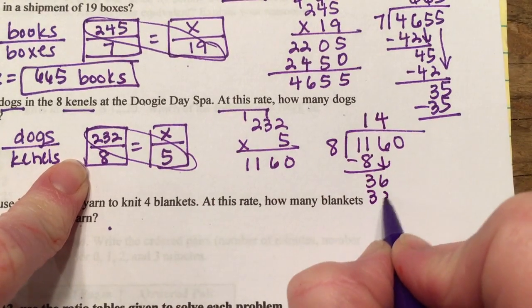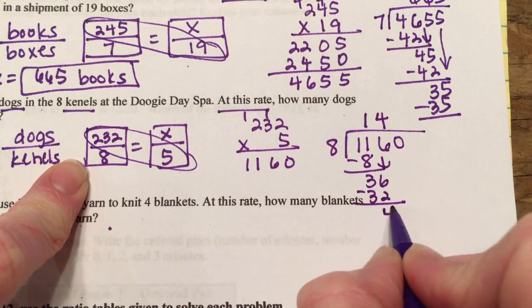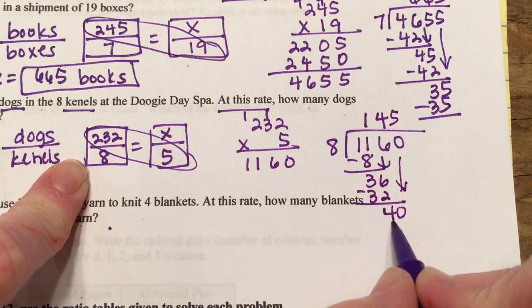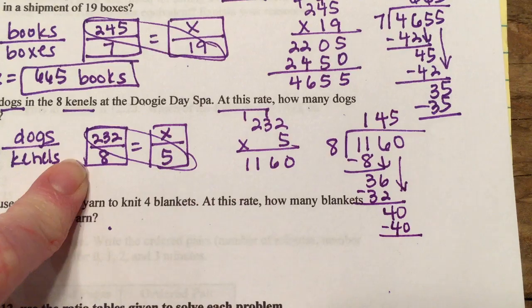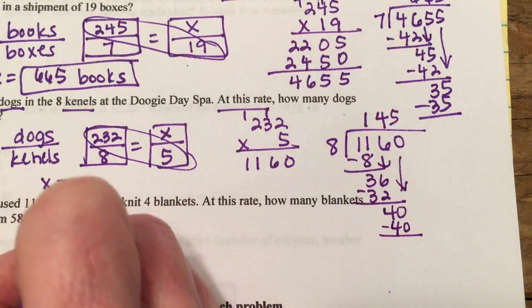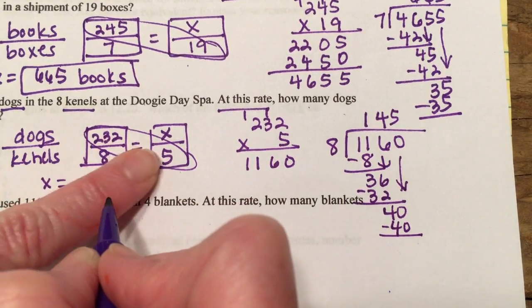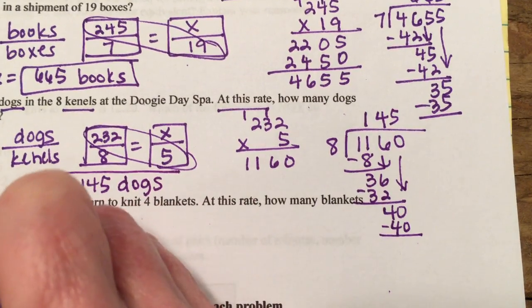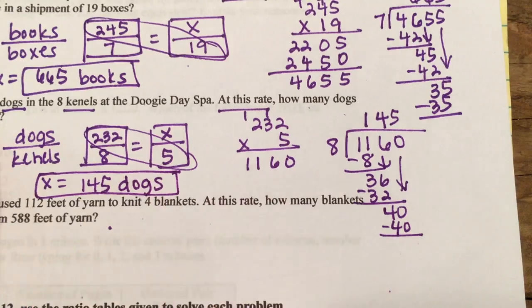4 times 8 is 32. Subtract and get 4. Bring down the 0. 8 will go into 40 5 times. So my answer, X is equal to 145 what? It's like dogs. So 145 dogs in 5 kennels.